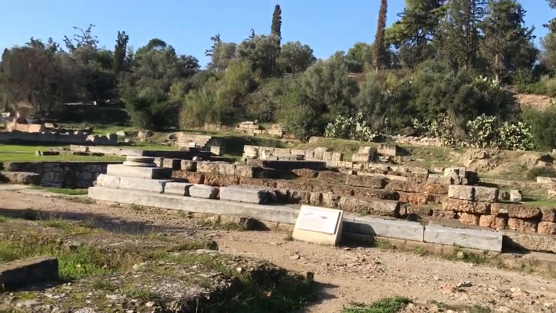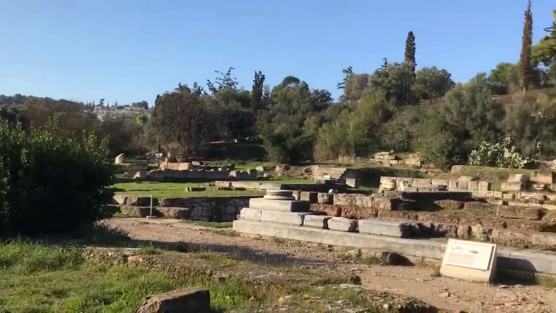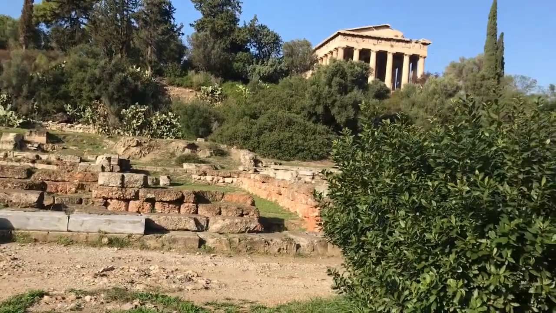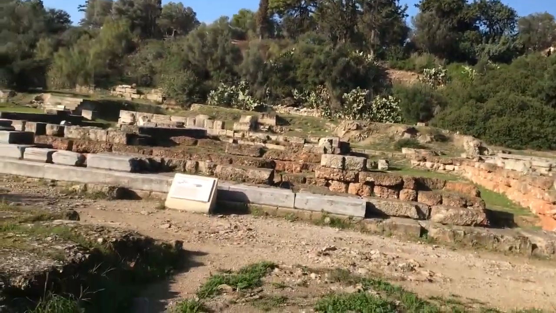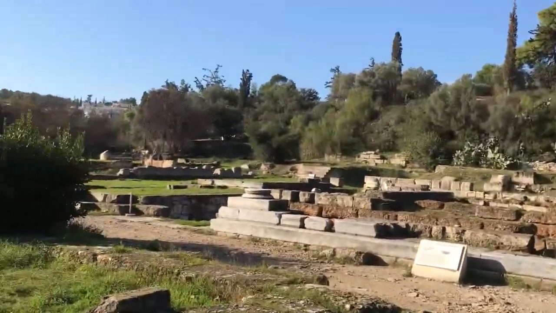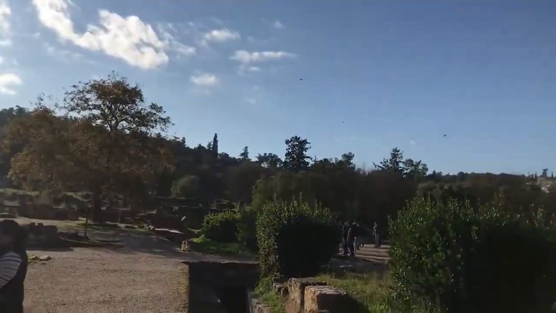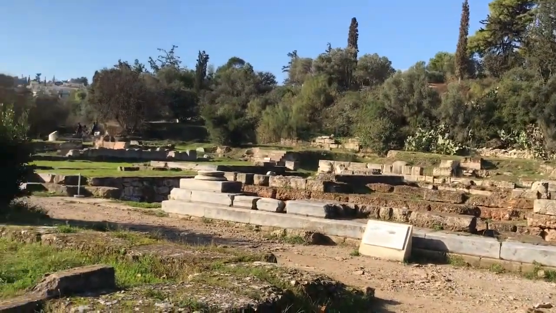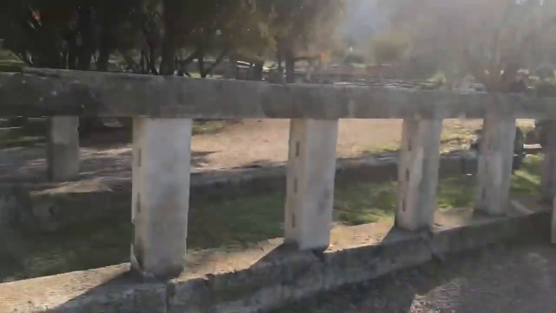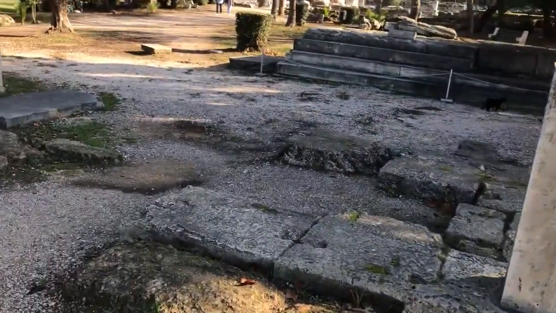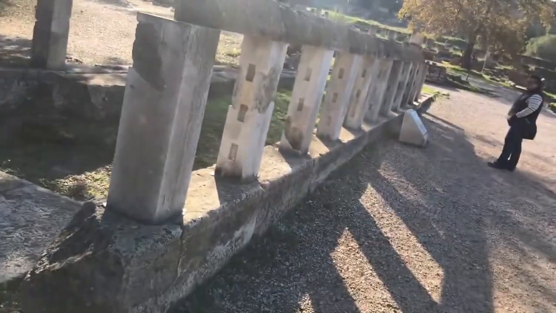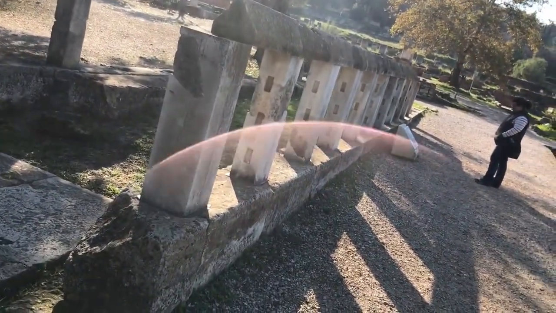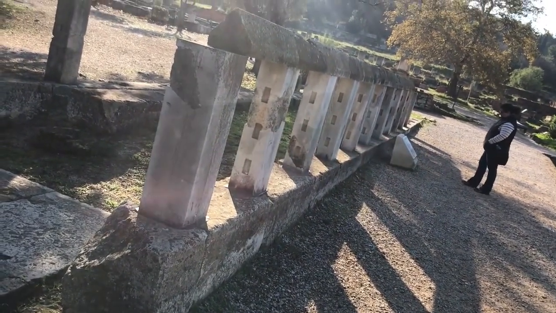Alright, so this over here is what I've called the Maternal Archive Council area. And there's the Hephaestion, the Temple of Hephaestus in the distance. And I've already done a video of that, so I won't redo that, but I will just turn around here and tell you about another monument. So this here is quite a long monument. This is the monument of the Eponymous Heroes.